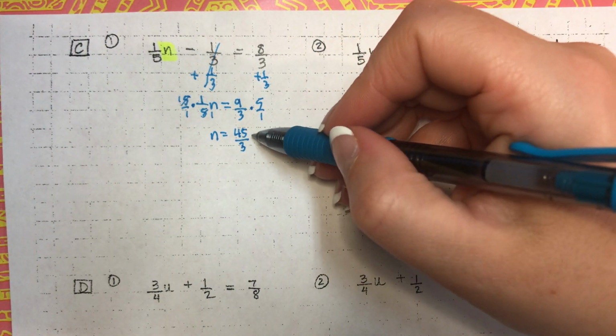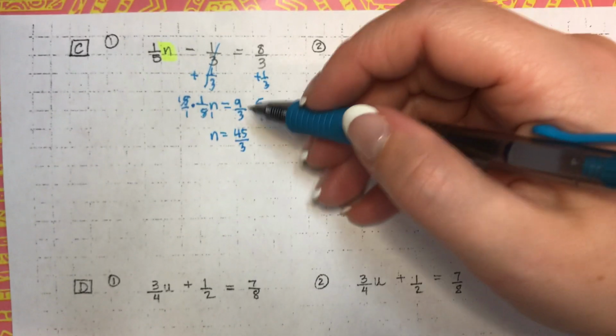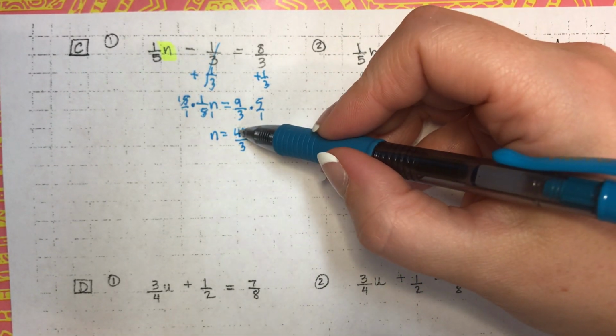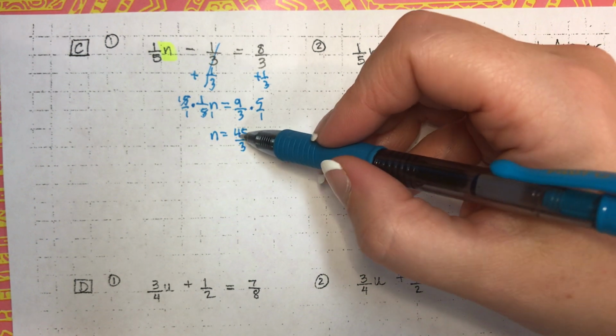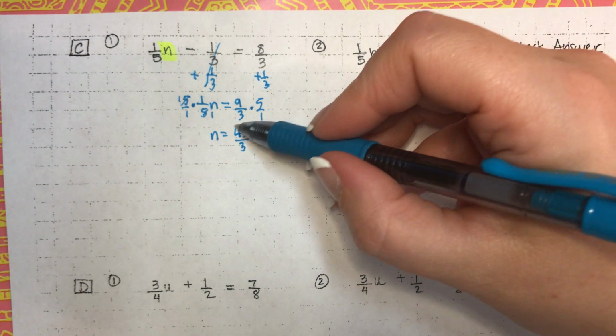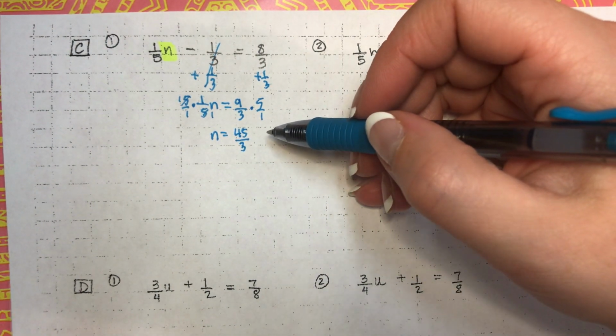So I want to know, hey, is 45 divisible by 3? Well, an easy way to determine whether 45 is divisible by 3 is you take the digits 4 and 5 and you add them together. 4 plus 5 is 9, and 9 is divisible by 3. That means the whole number 45 is divisible by 3.